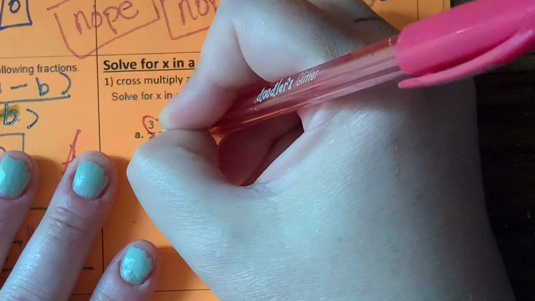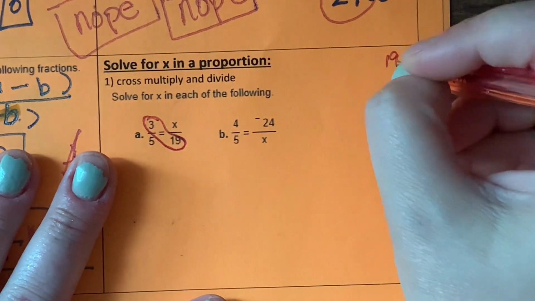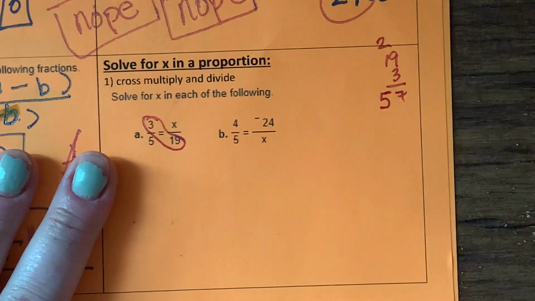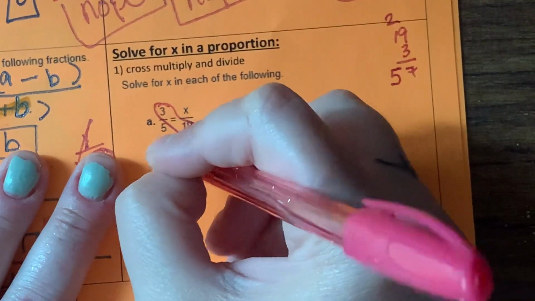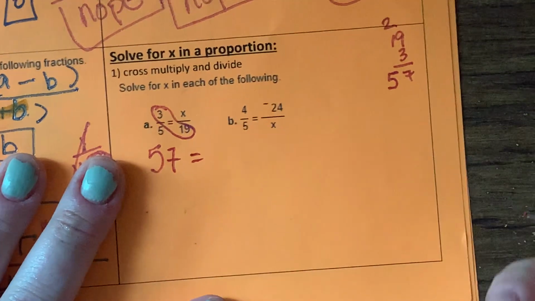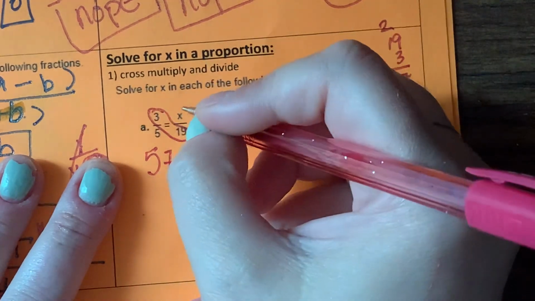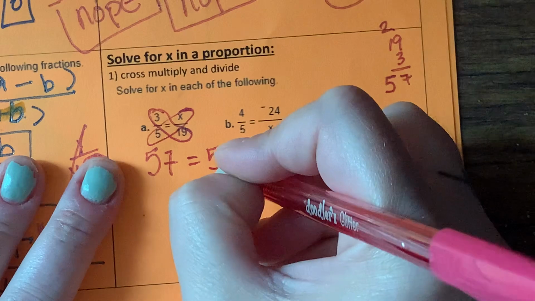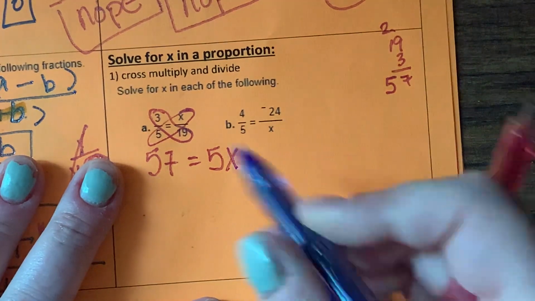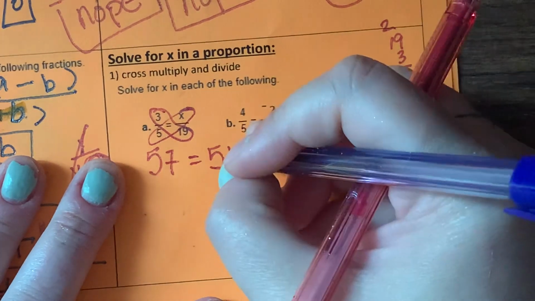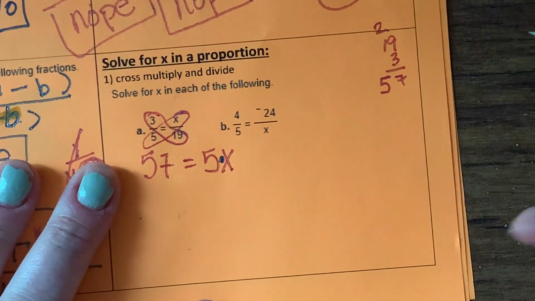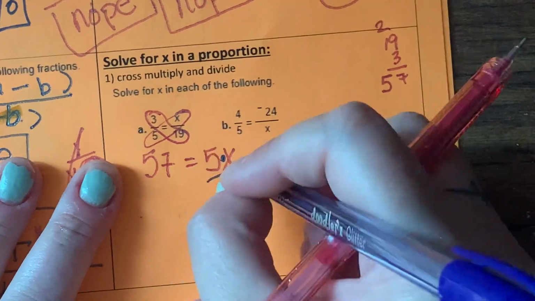So 3 times 19 is 57. And then it's equal to multiply that other diagonal. 5 times x is 5x. Okay, then finish it. What's this 5 doing to the x? It's multiplying. But we want that 5 multiply to go away so that I can get x by itself. So I'm going to divide by 5.